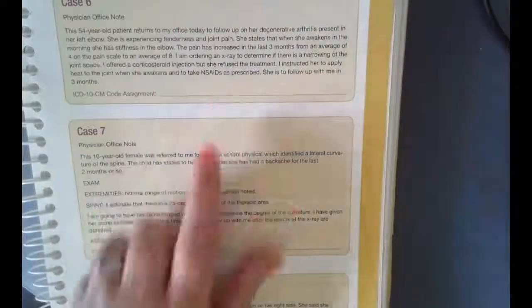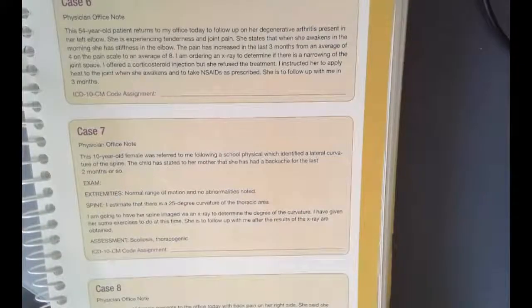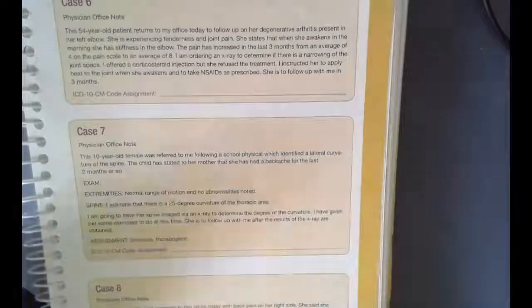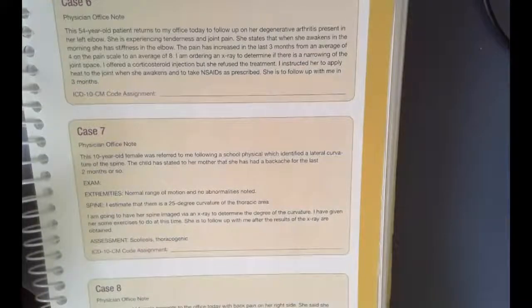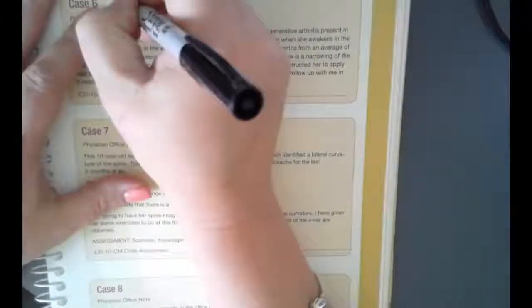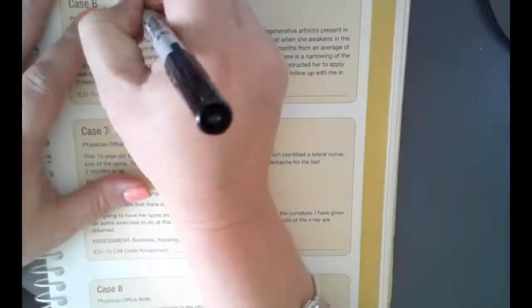Okay, so she has degenerative arthritis. So that's what we're going to look up. That is also called osteoarthritis. So you can either look up arthritis degenerative, or you can look up osteoarthritis. To save you some time, I would probably look up osteoarthritis.